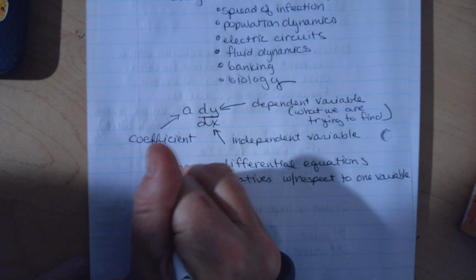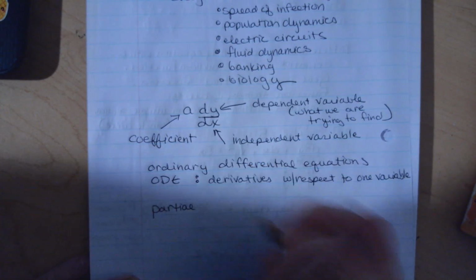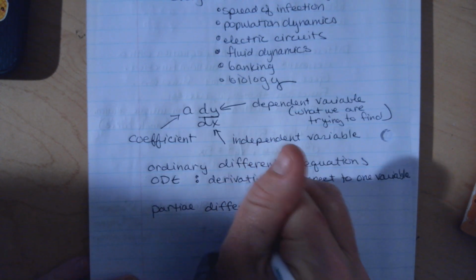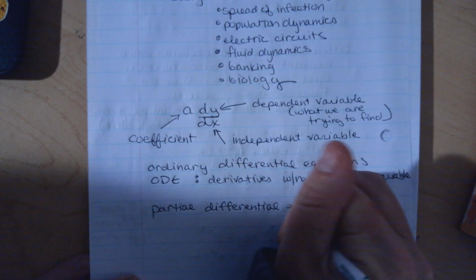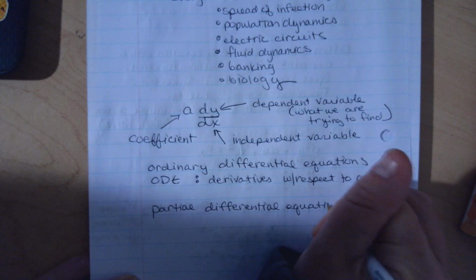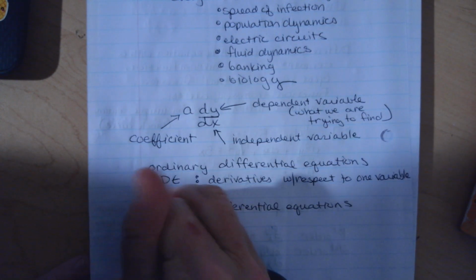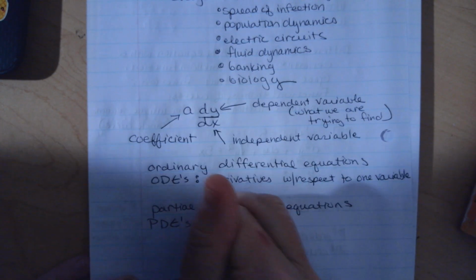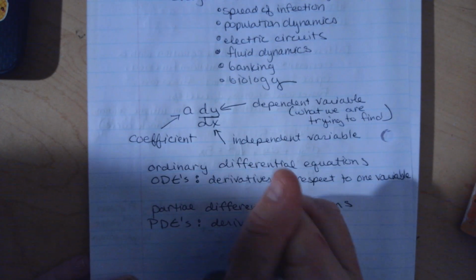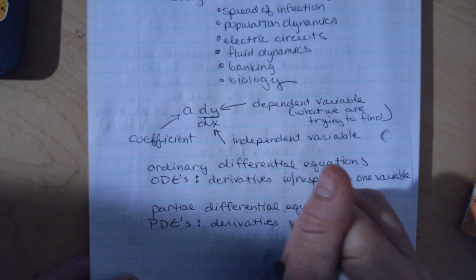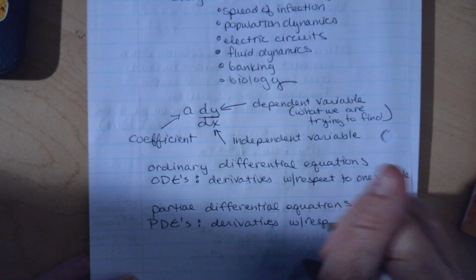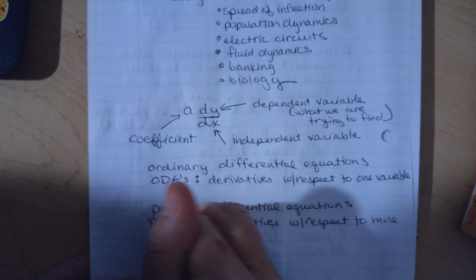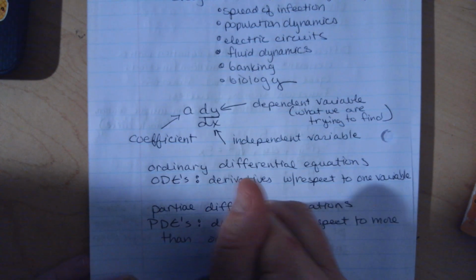But partial derivatives, or PDEs, are derivatives with respect to more than one variable.